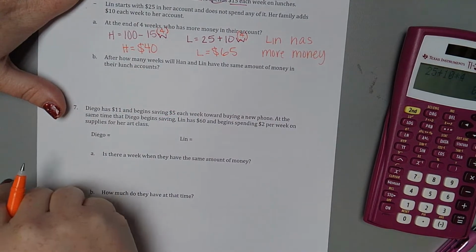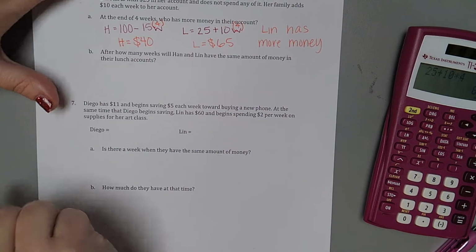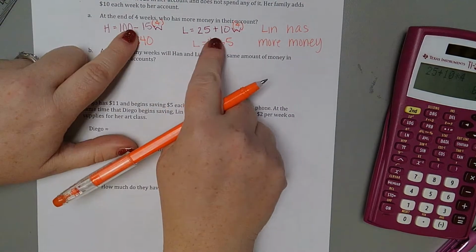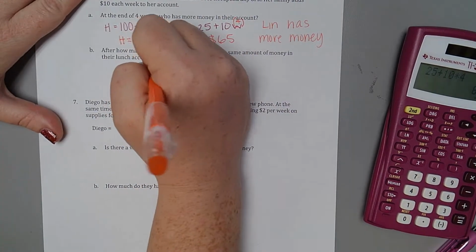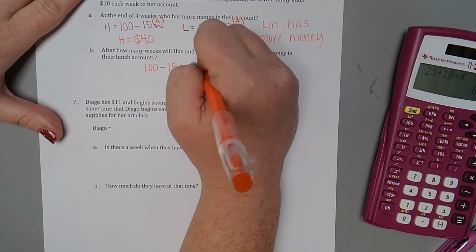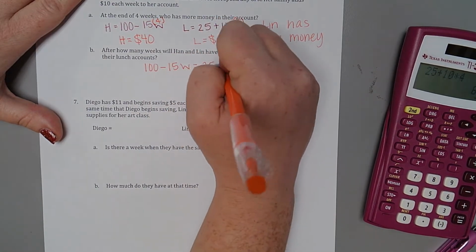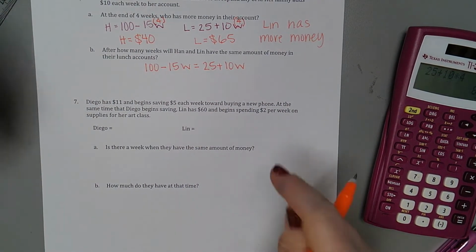After how many weeks will Han and Lynn have the same amount of money in their lunch accounts? This is where we set their two equations equal to each other. So we have 100 minus 15w equals 25 plus 10w. We need our w's together, we need our constants together.